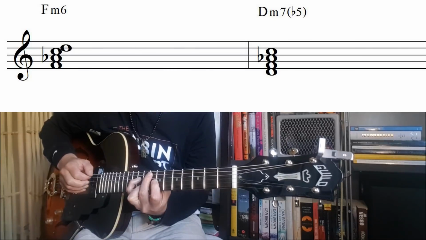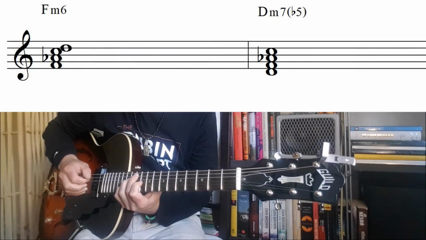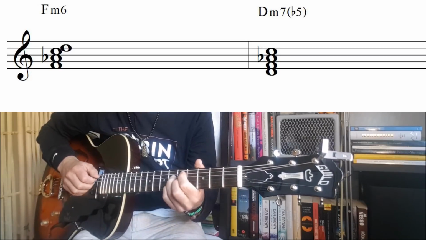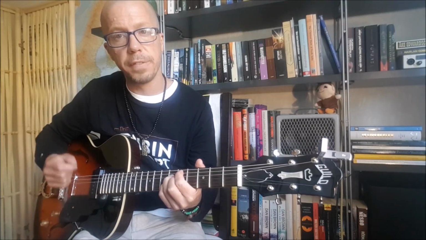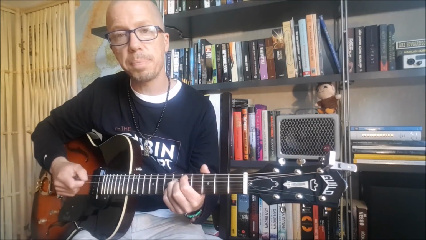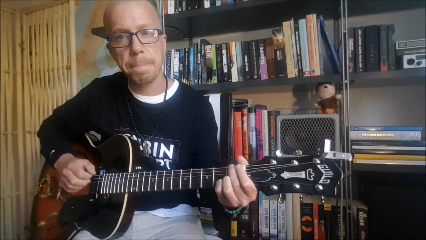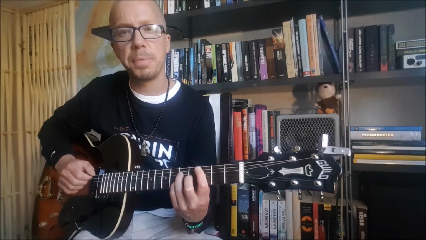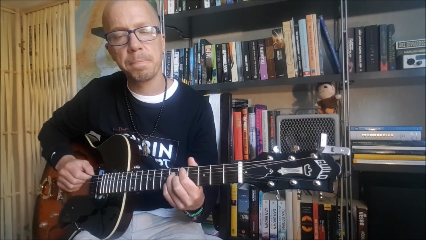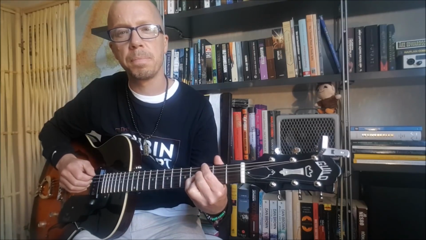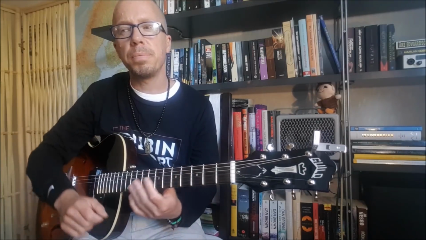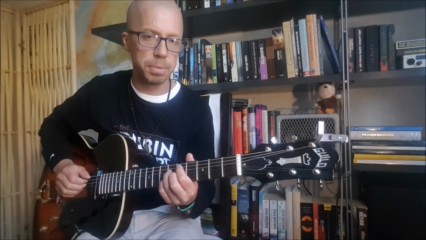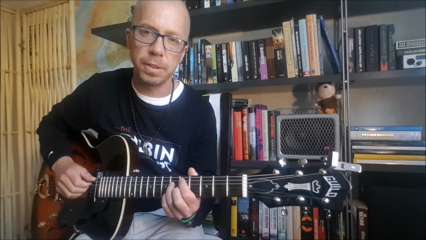That's root position, first inversion, second inversion, third inversion of F minor 6. So it's basically an F minor 6. It sounds pretty much the same. A good way to practice is to loop those chords: D minor 7 flat 5, G7 to C major.